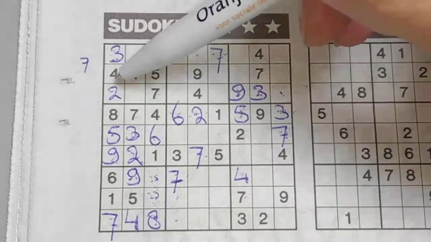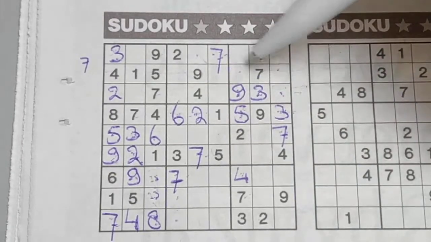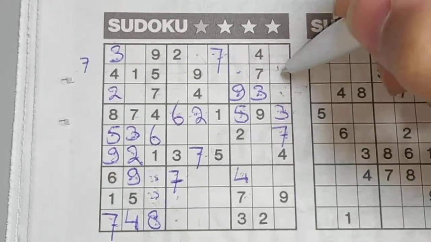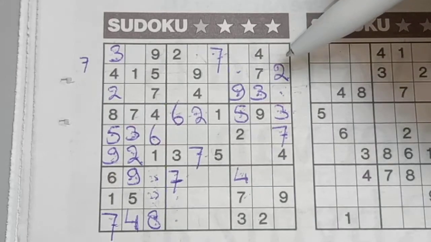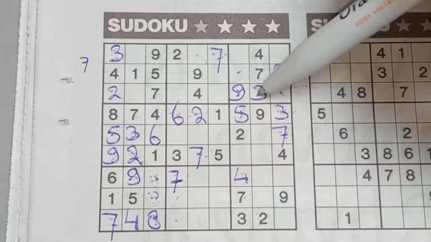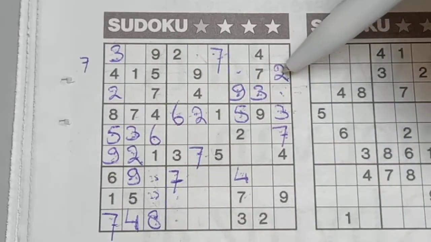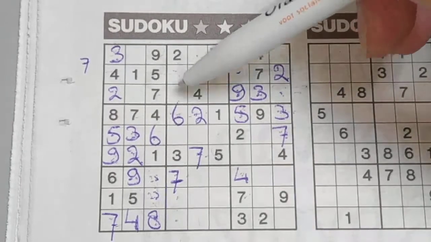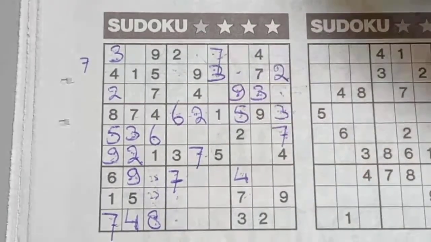2 in this row, 2 in the third row, so in the row between, the only two places for the 2 should be here or there, but I see here 2, no 2 there, 2 should be here. 3 in the third row, 3 in the first row, so in the second row, the only two places for the 3 should be here or there, but I see here 3, no 3 there, 3 should be here.